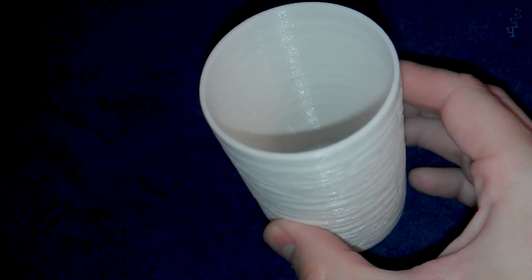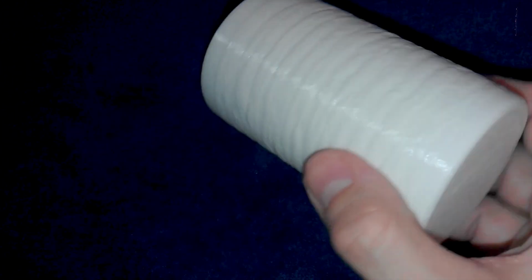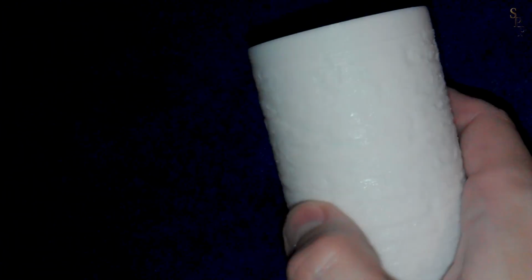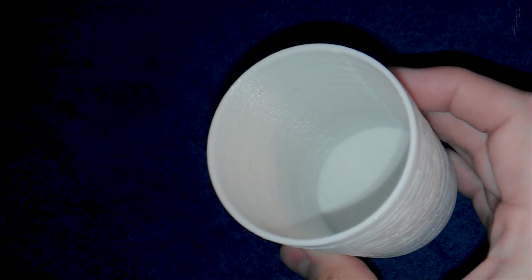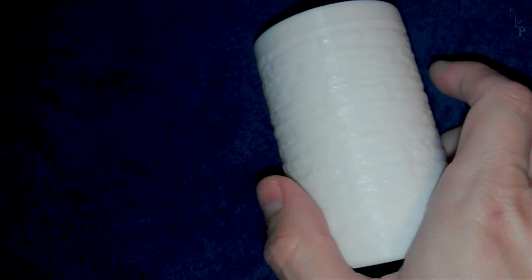So there it is, slightly better focused. You can see there's little sort of strings inside from where it's just printed. And it's a nice smooth base as well. There's a little bit of tape left on there. It's slightly tricky to get off. So I'm now going to paint this just with some acrylic paints, and we'll see what it looks like afterward.